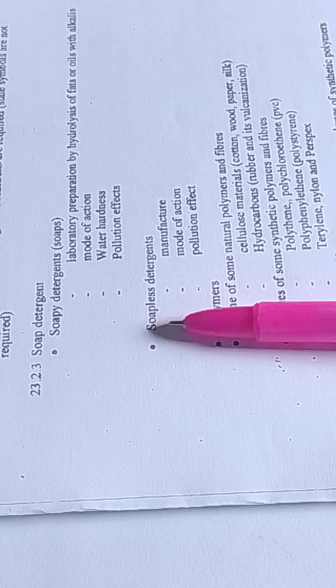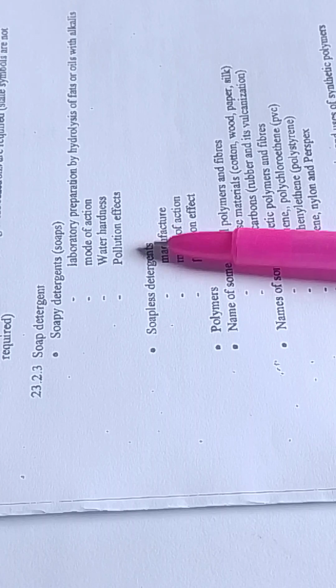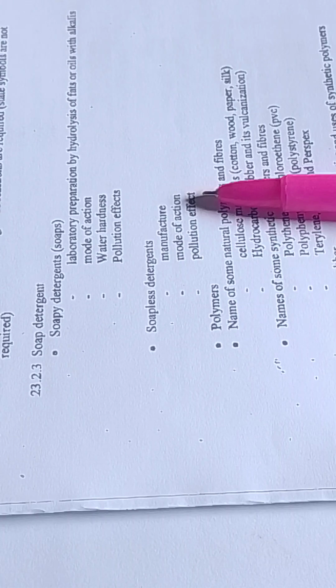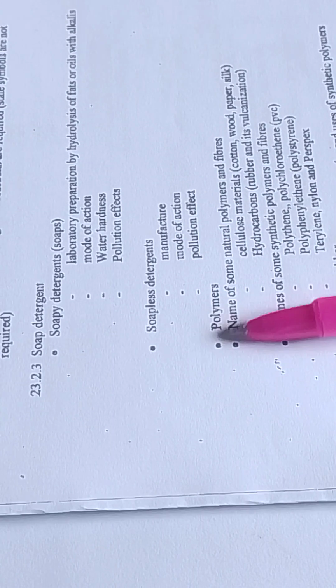Then soapless. Now into soapless detergents. In these soapless detergents we will see their manufacturing, their mode of action, and also their pollution effects. Now on to polymers.